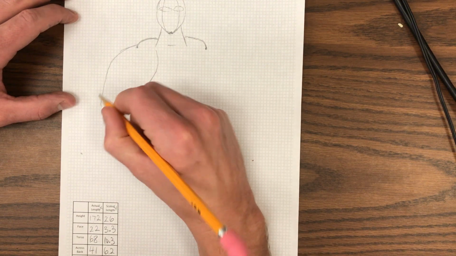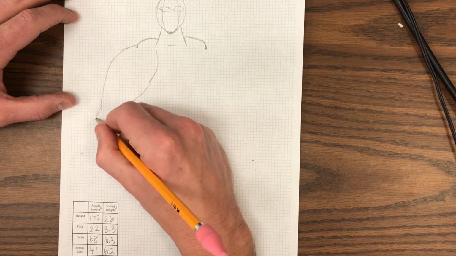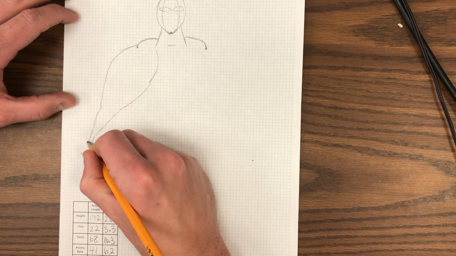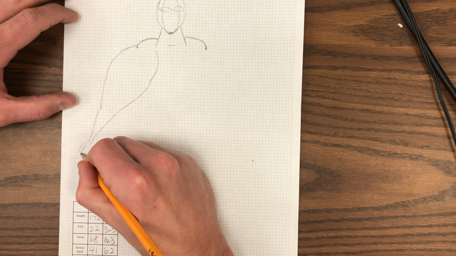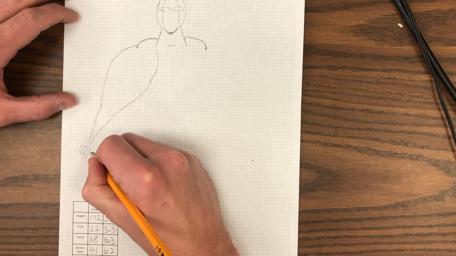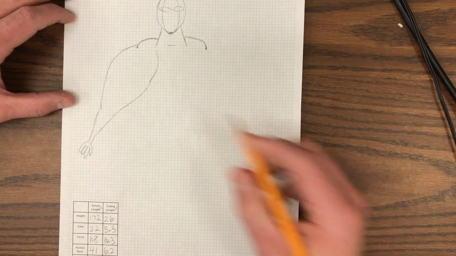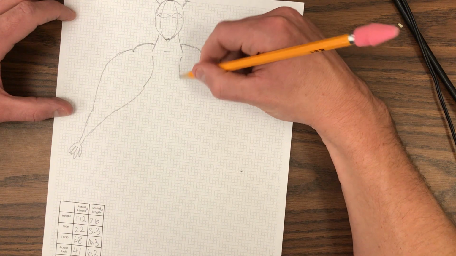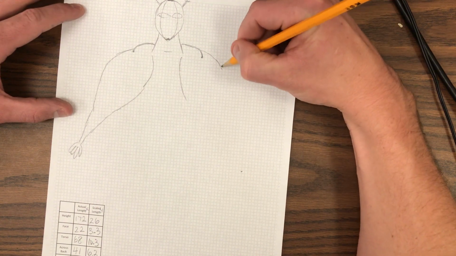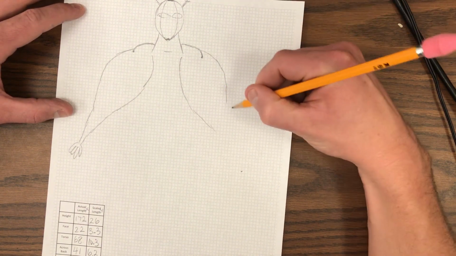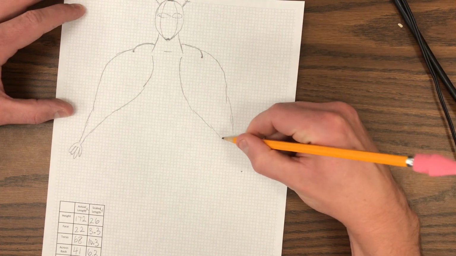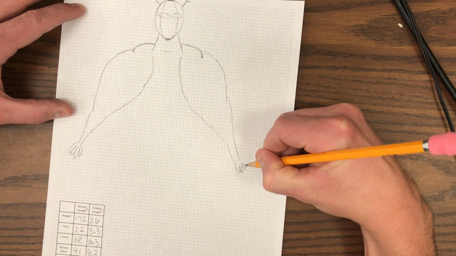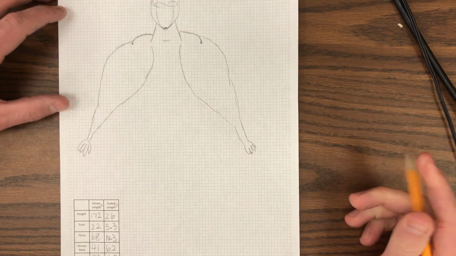Now they're kind of starting to look like chicken drum wings or something. And then little skinny forearms and some fingers. And the fingertips got to go right to that dot because that's where we measured to. And now it's starting to look like a bird or something. And so I'll do another one over here. There we go. I got my chicken drumstick arms.